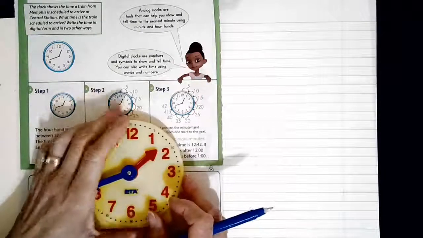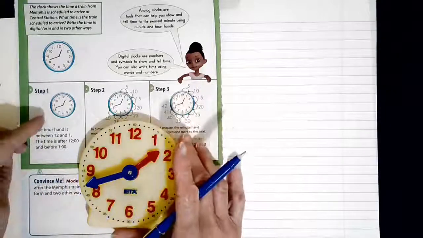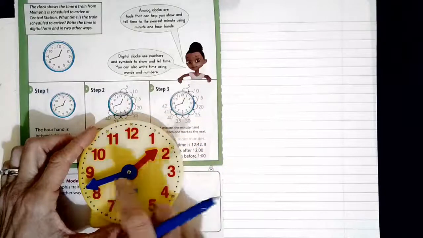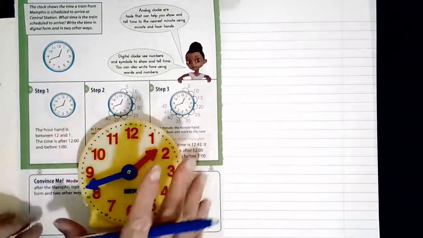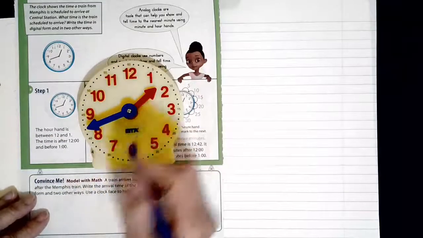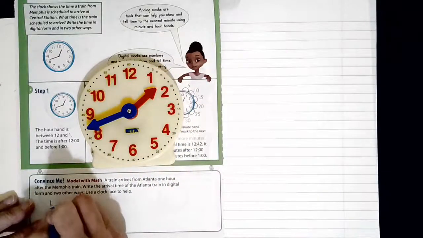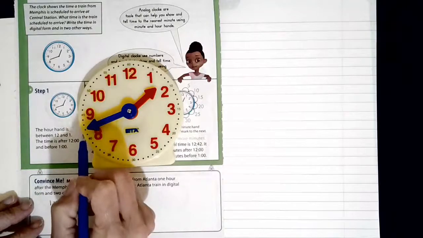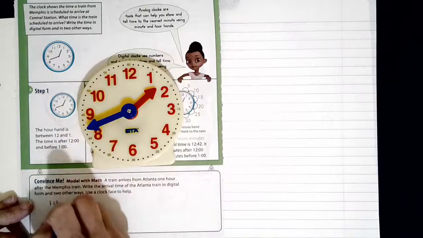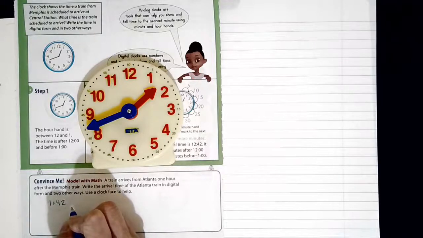So if the Memphis train arrived at 12:42, I know that I have to go 1 hour further. So our Atlanta train would not be 12, it would be between the 1 and 2, so it would be 1. And we know that it's exactly an hour, and therefore, look, 40, 41, 42, 1:42. This is my digital. Now it tells me to also write it in 2 other ways.